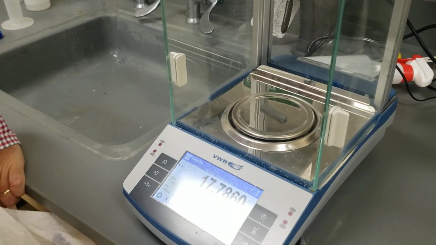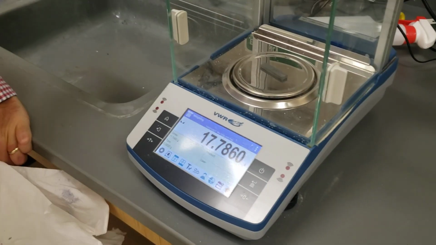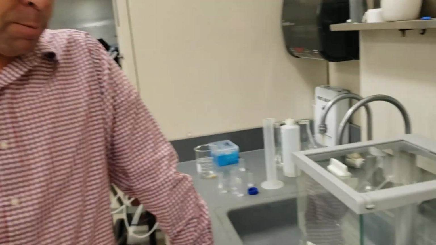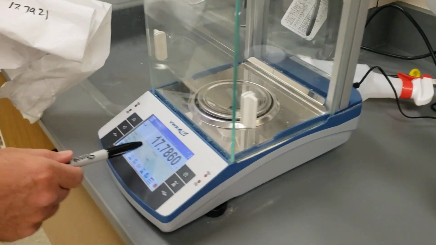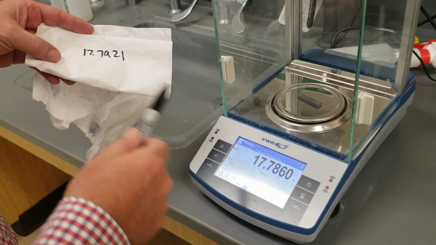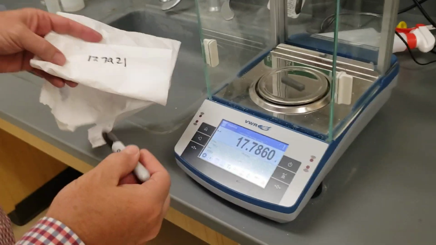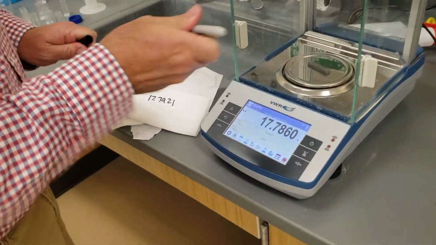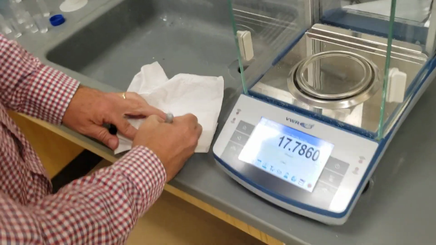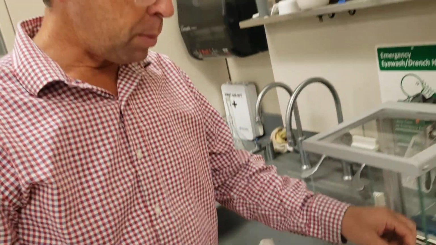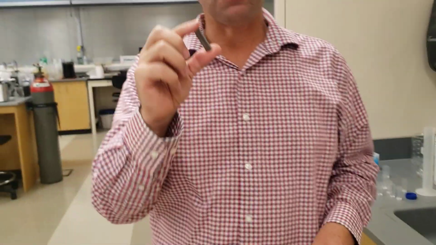I removed the tungsten carbide piece and rinsed it off really well with DI water, which is fine. I dried it really well. If you're concerned that it's not drying well, you can use alcohol as well. Then I reweighed it, and we have a mass of 17.7860. So after 5 minutes at 1 volt, you get that change in mass. Again, make sure you record this into your spreadsheet.